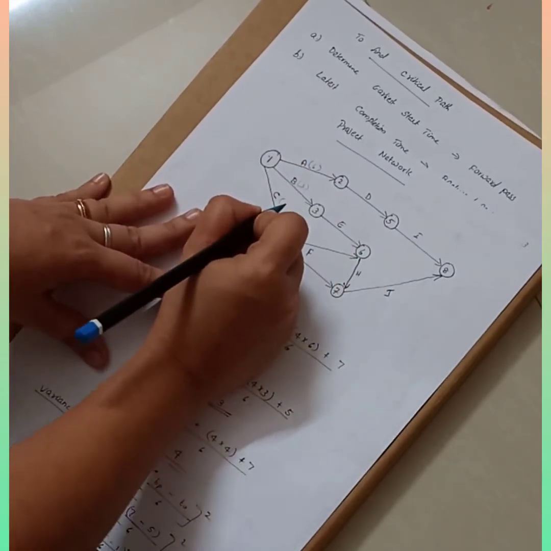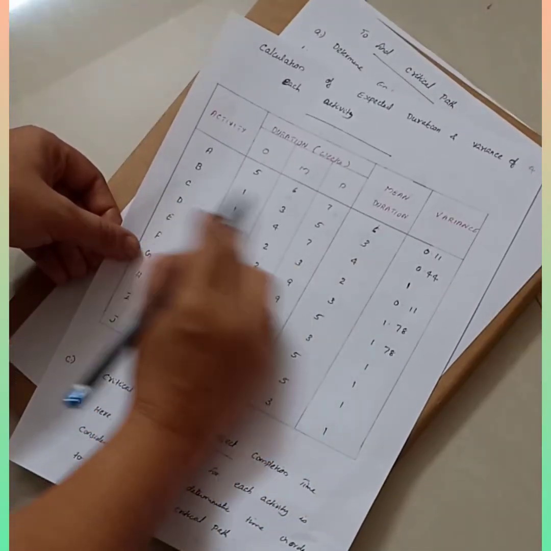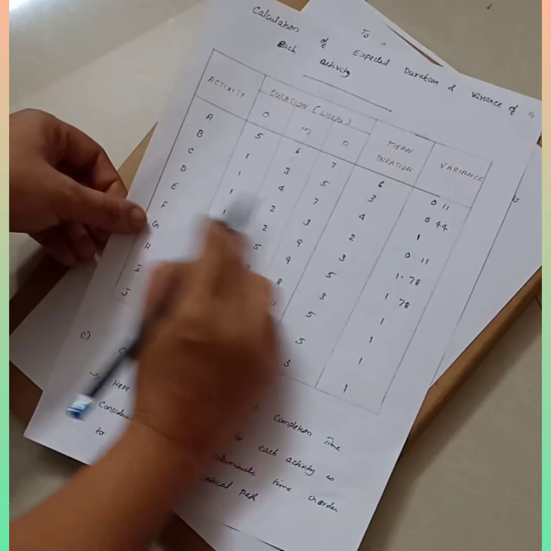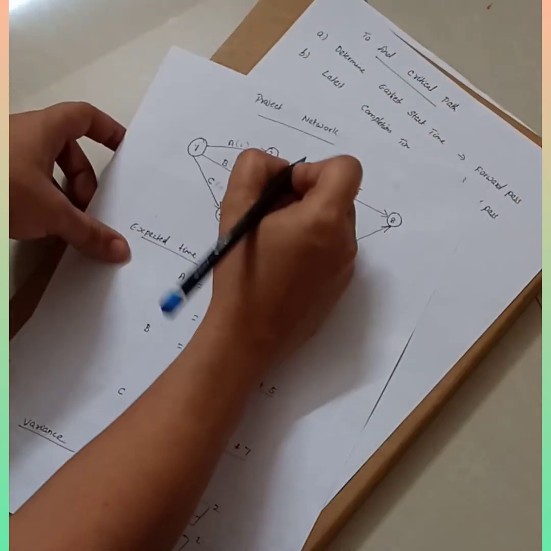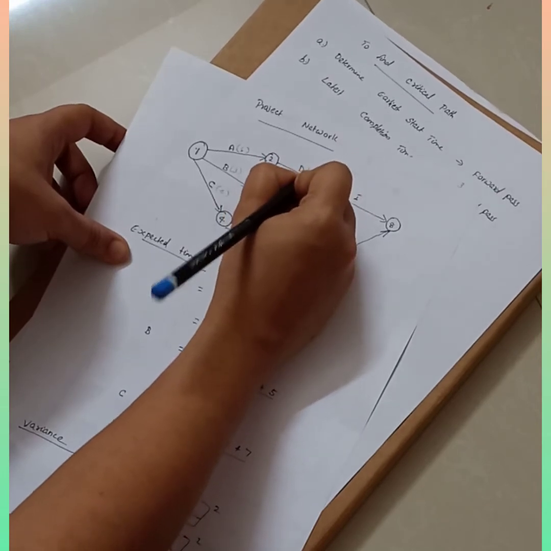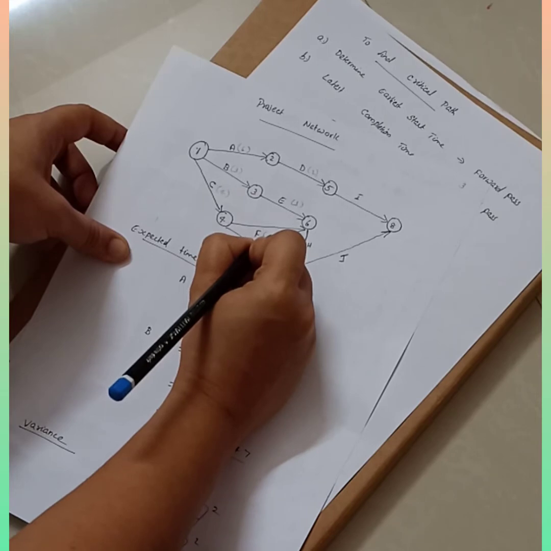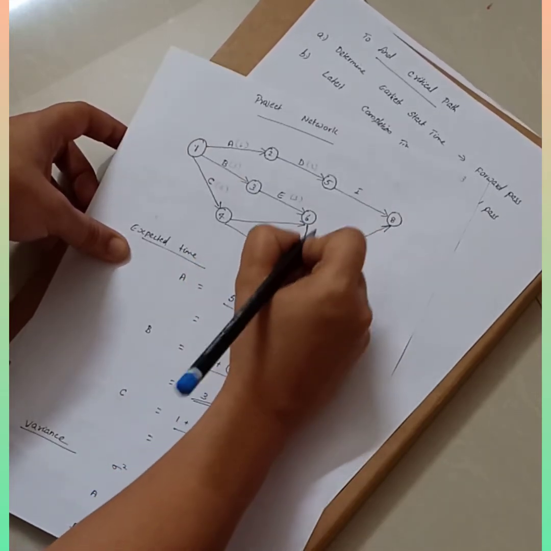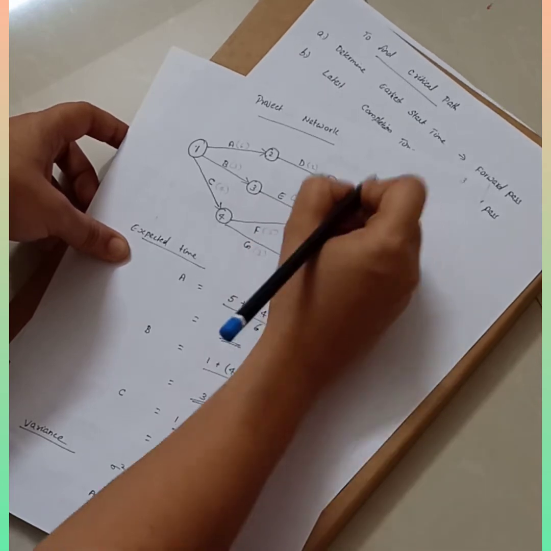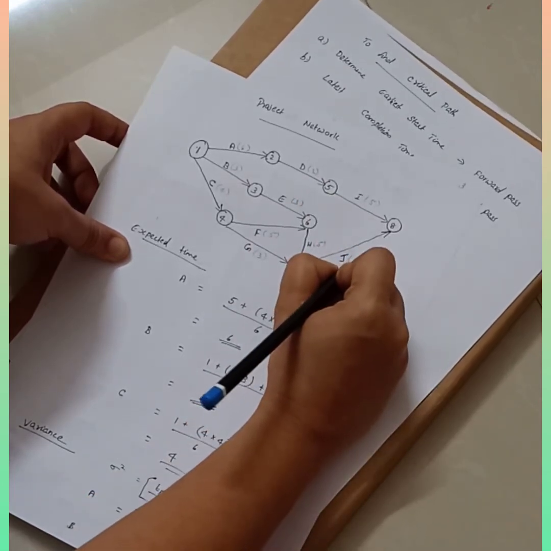Then for C the duration is 4, right? So A6, B3, C 4, D2, E3, F5, G3, H5, I5, and J you have the duration as 3.